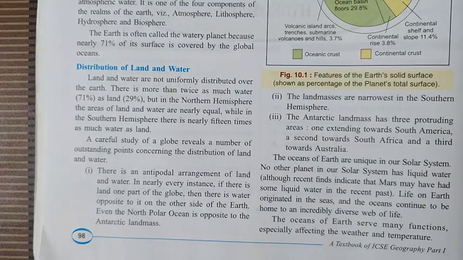The most common example we can see is at the South Pole. There is one continent, that is Antarctica, and just opposite of Antarctica there is one sea, the Arctic Sea.